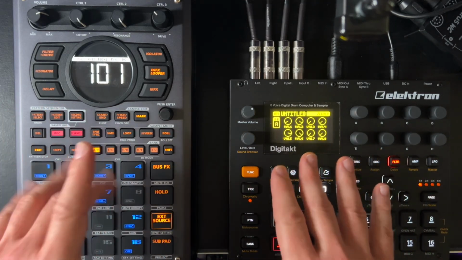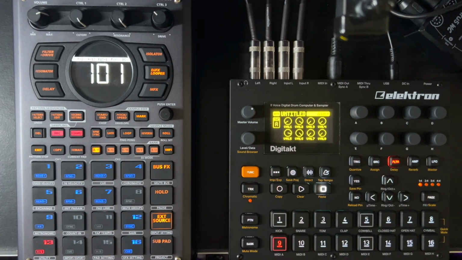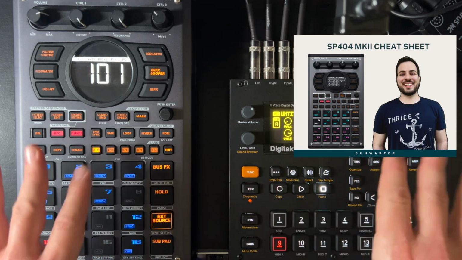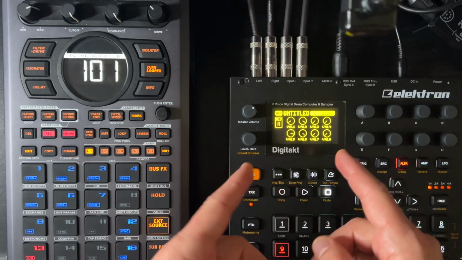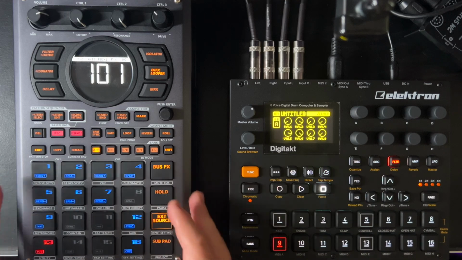And if you would like to see a tutorial on how to do all of this, it's a little bit much for this video. So let me know in the comments and I'll cover it. You can also check it out in my SP-404 cheat sheet that goes through how to do all of this and all of the different CC and what they mean when doing it.